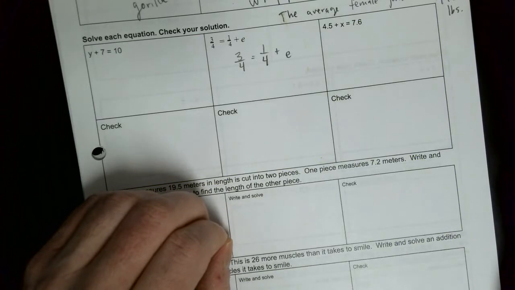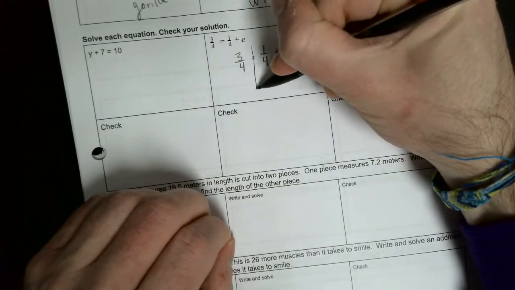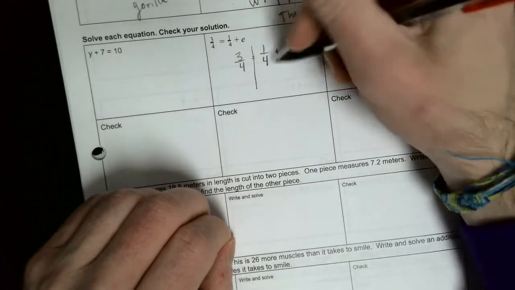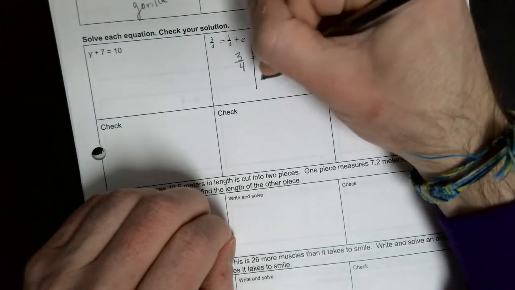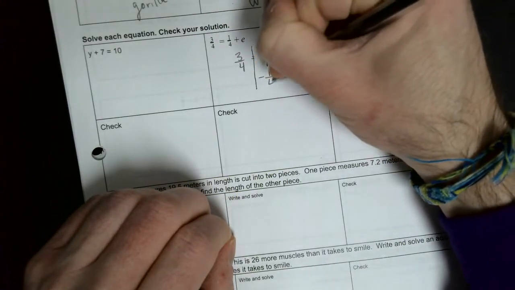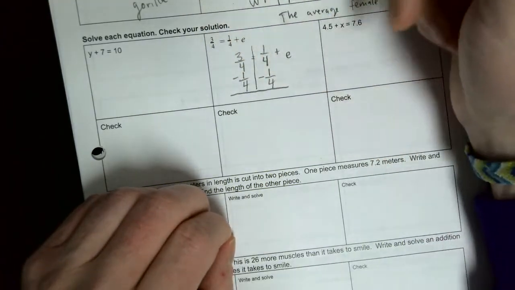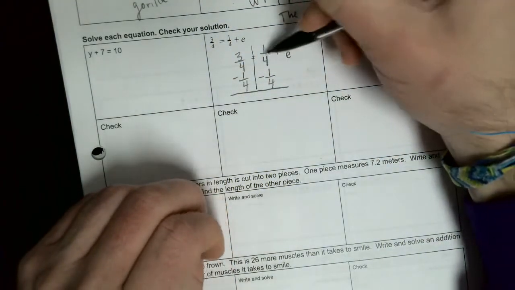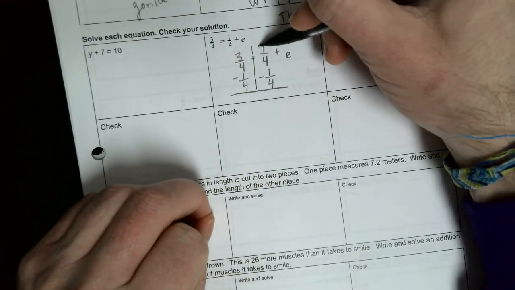And then what we want to do is get E by itself. I'm going to do my little barrier here. We want to get E by itself, so we have to get rid of this 1/4 here. This is adding 1/4, so we're going to subtract 1/4 from both sides. I wish I had written this smaller. All right, so the 1/4 minus the 1/4, we're going to cancel it out.